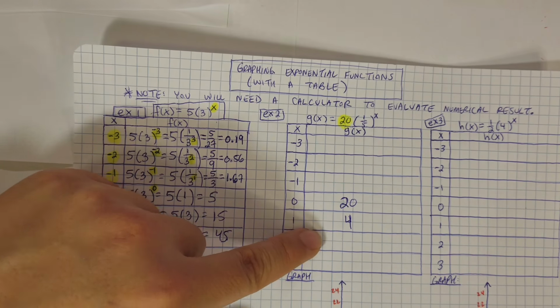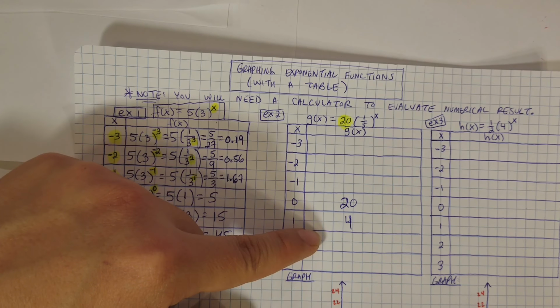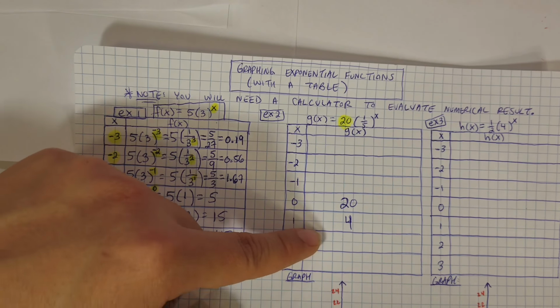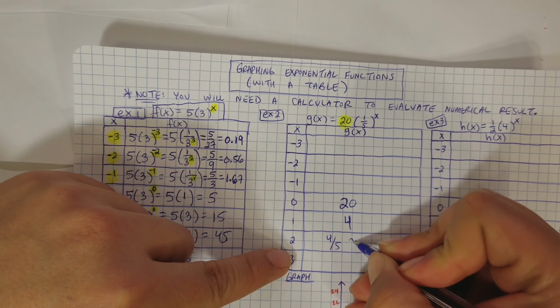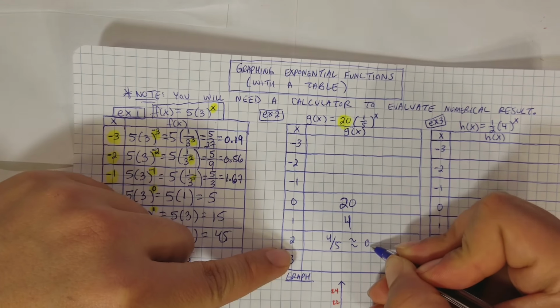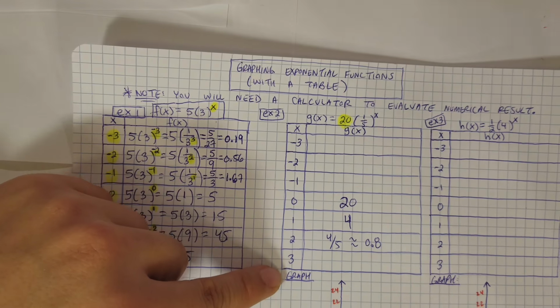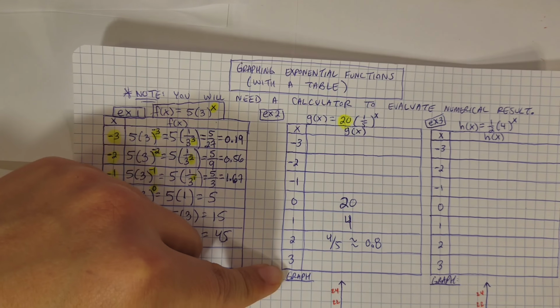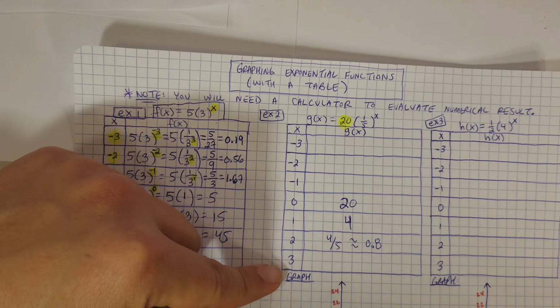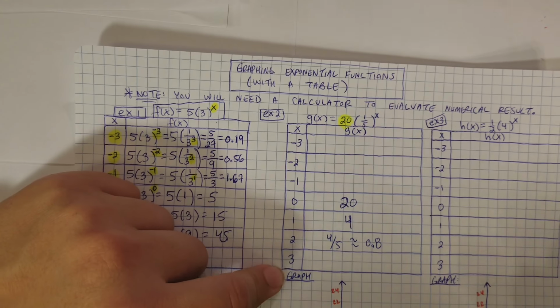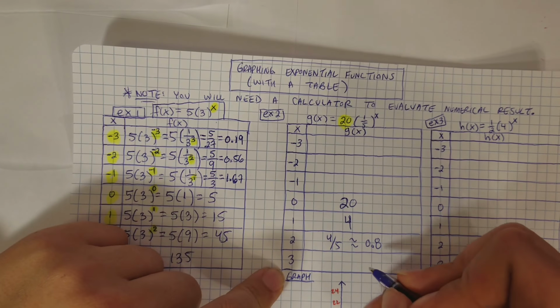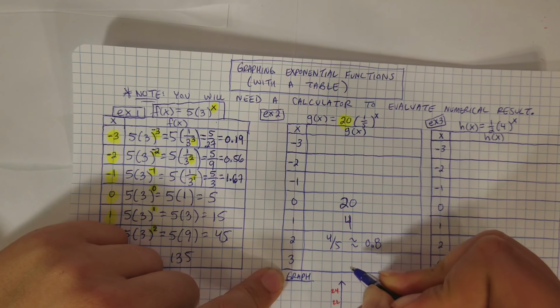The next number should be 4 divided by 5, which gives me a decimal. I'm going to write it as 4/5, which is exactly 0.8. If I take that number and divide it by 5, then 0.8 divided by 5 is going to be 0.16.